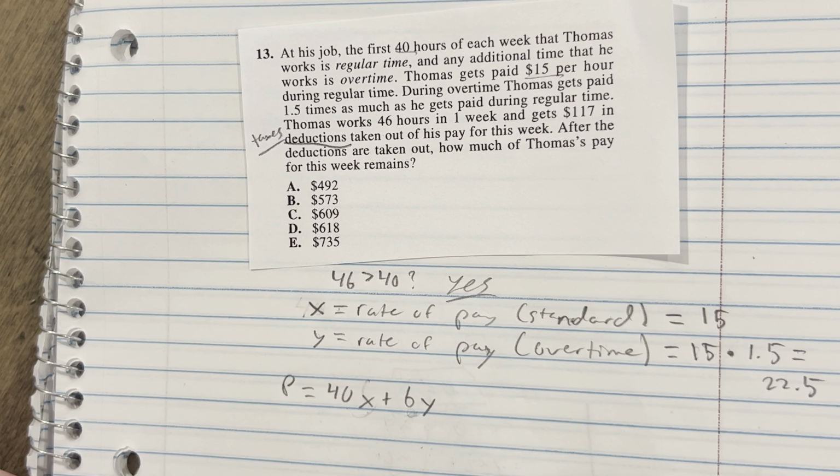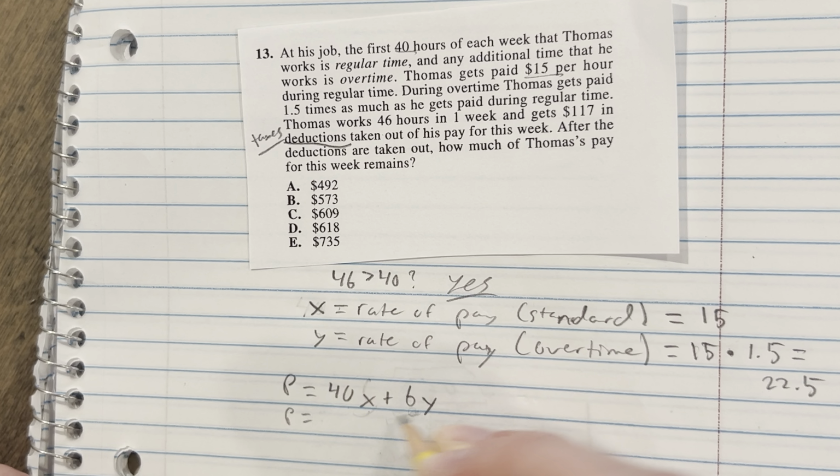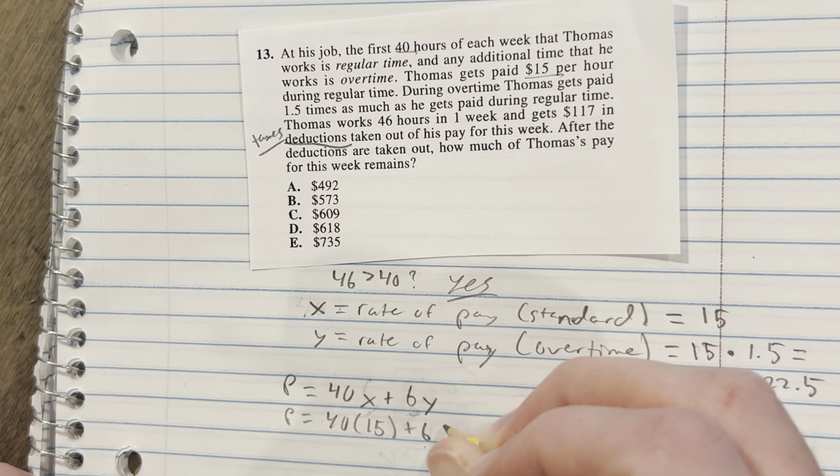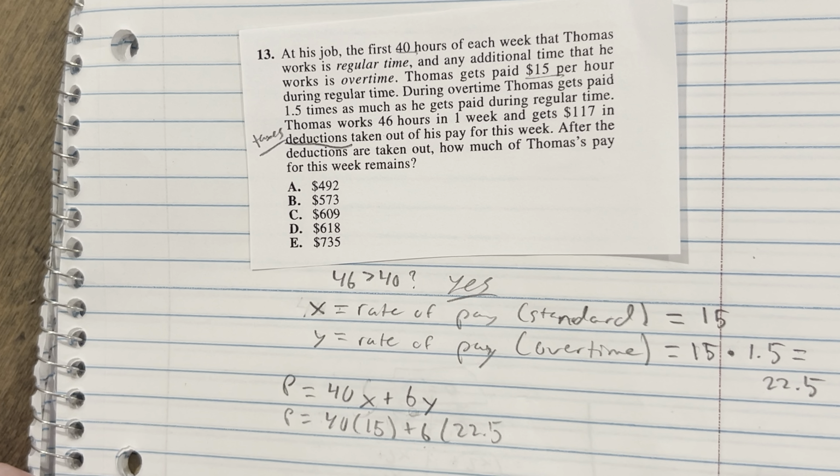That's going to equal our total pay. Now we know that x and y, well, that's easy. They're 15 and 22.5. So we do 40 times 15 plus 6 times 22.5.